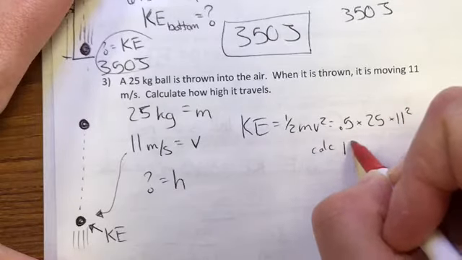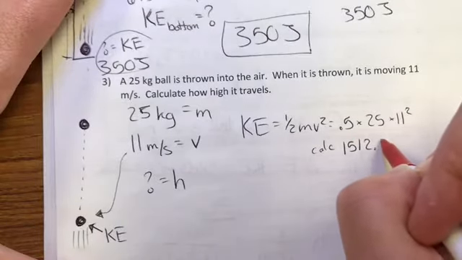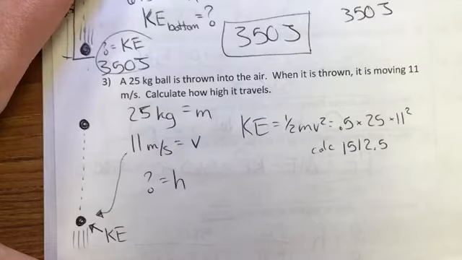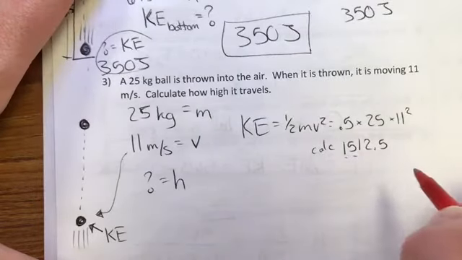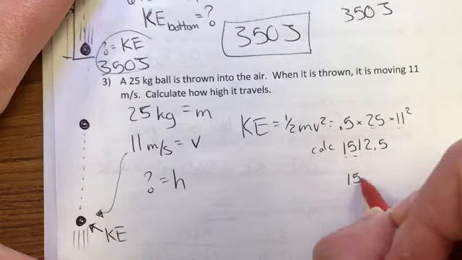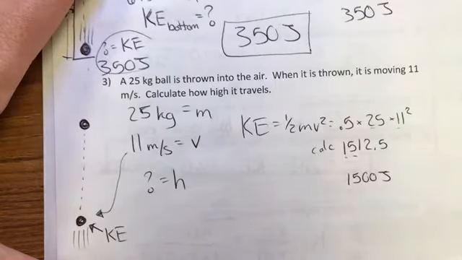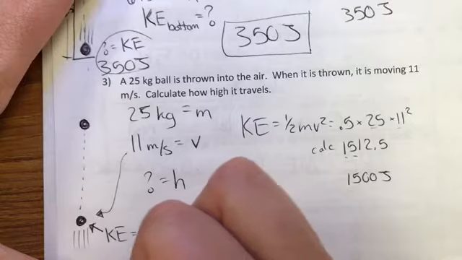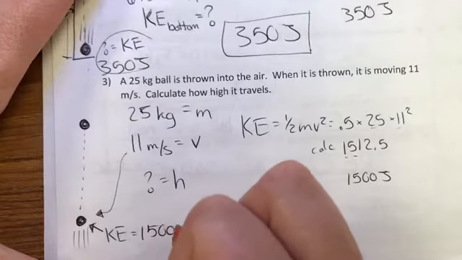Calculator says 1512.5, sig figs just 2, so 1,500 joules. That's the kinetic energy at the bottom.